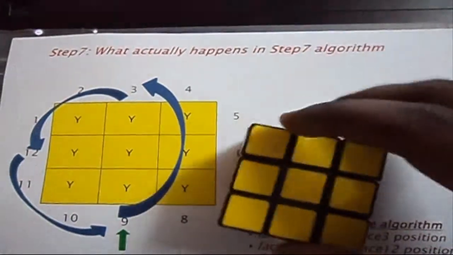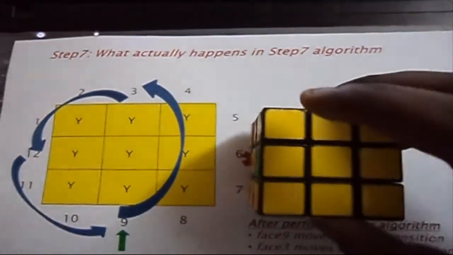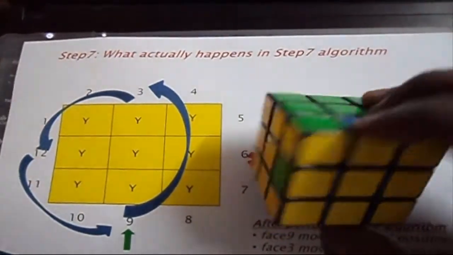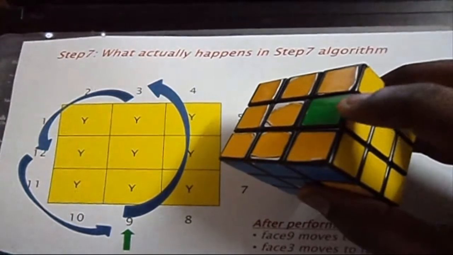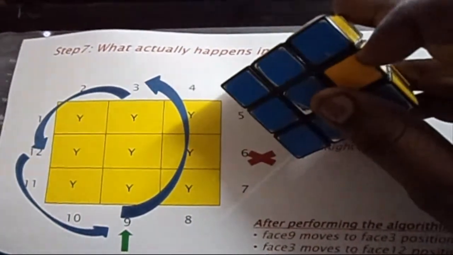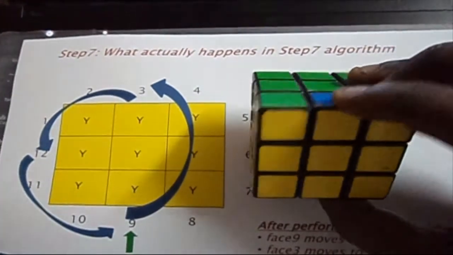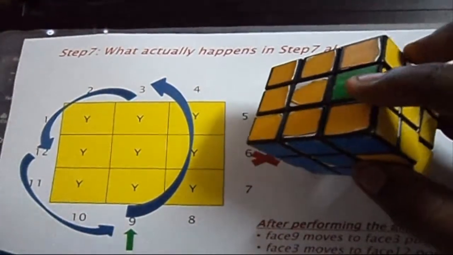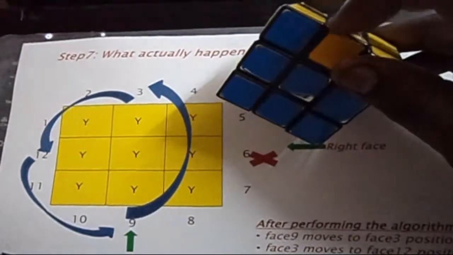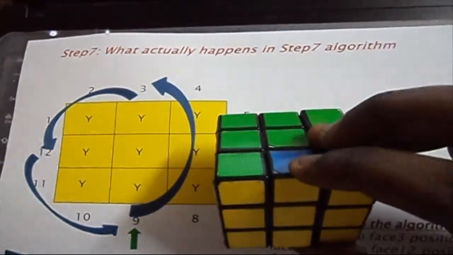edge piece to this position. Similarly, for blue, after the first iteration, this will be moved to this position, and in the second iteration, this will be moved to this position. So this needs 2 iterations. Similarly, even this one needs 2 iterations. In the first iteration, this will go to this position, and in the second iteration, this will go to this position.